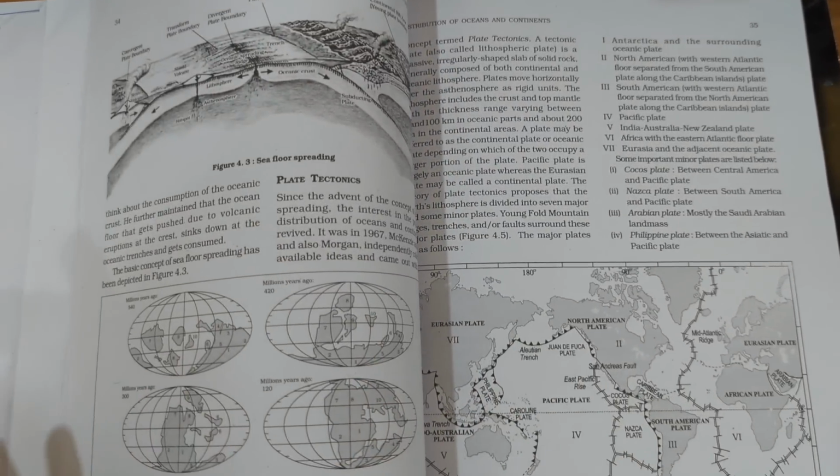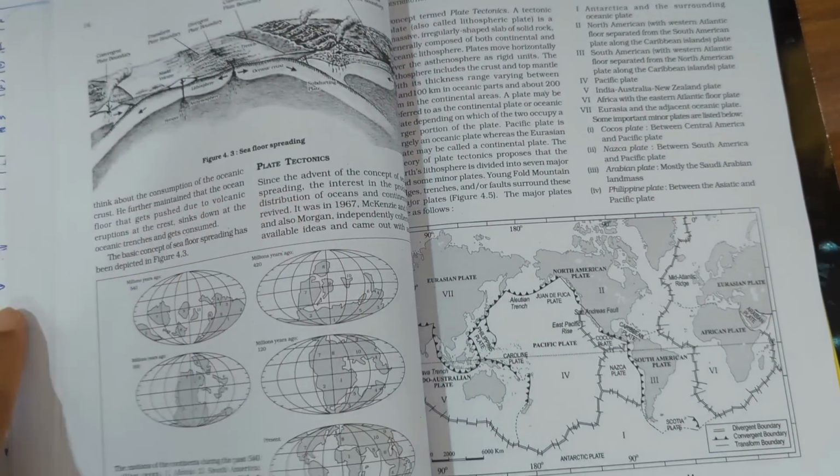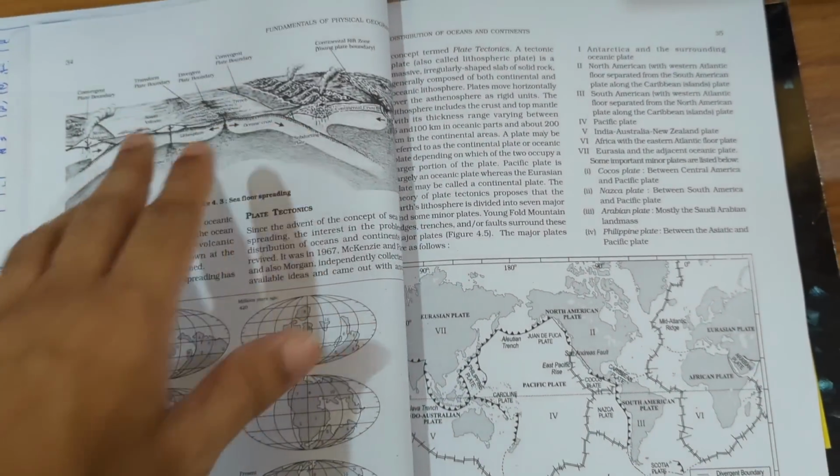And my technique of studying geography was always that I would remember geography through diagrams. I would remember geography not through concepts, not through readings, but through diagrams that I was studying.